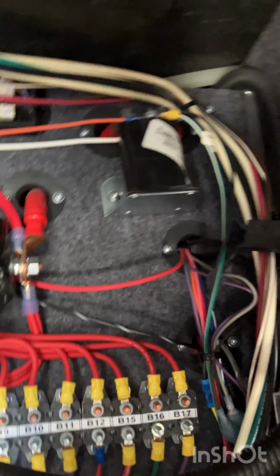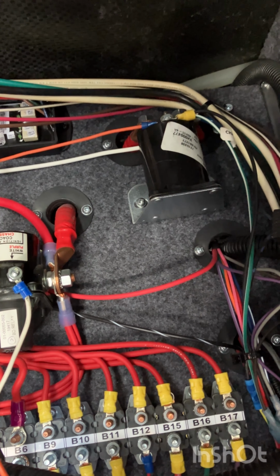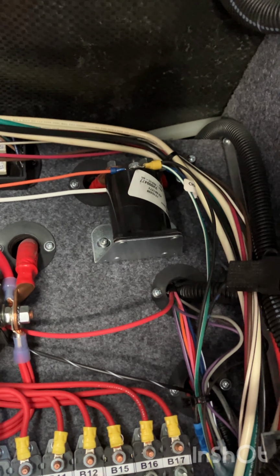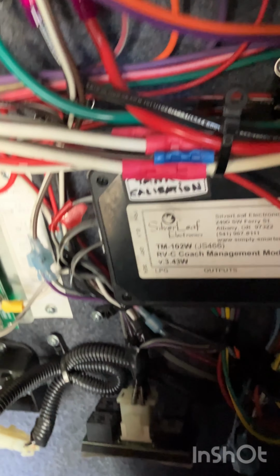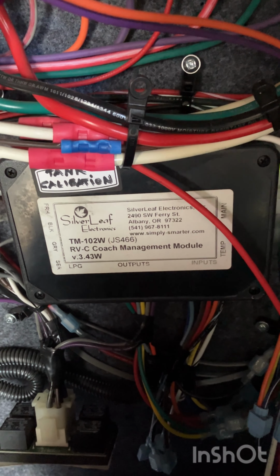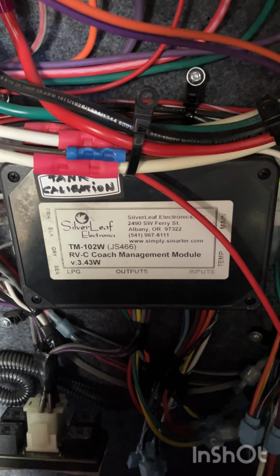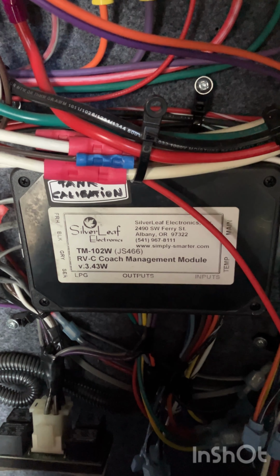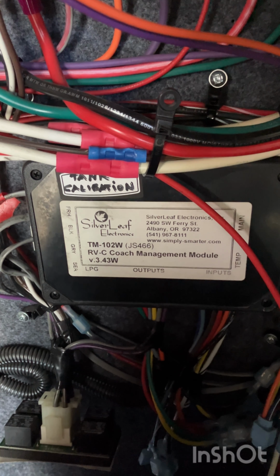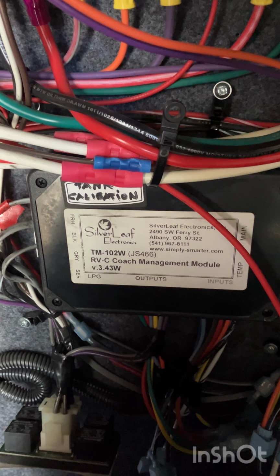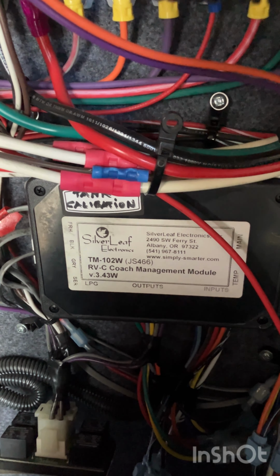Through your TM102, which is part of your Silverleaf system, which is actually right here, is this device that determines if the chassis batteries need to be charged.